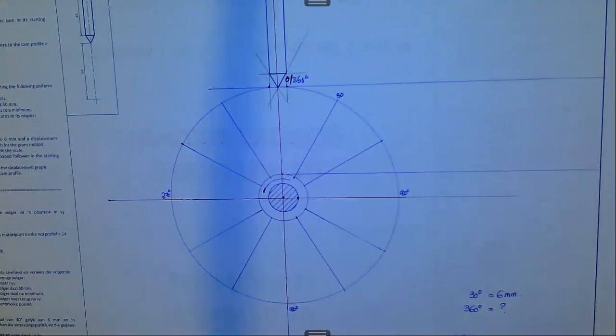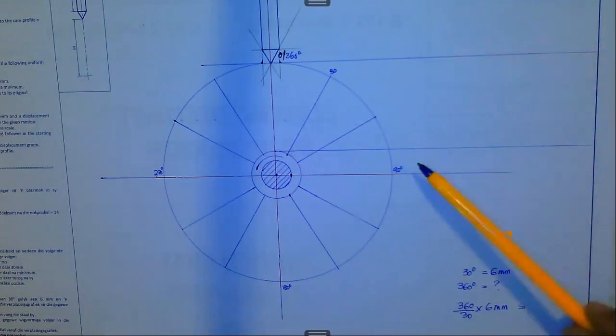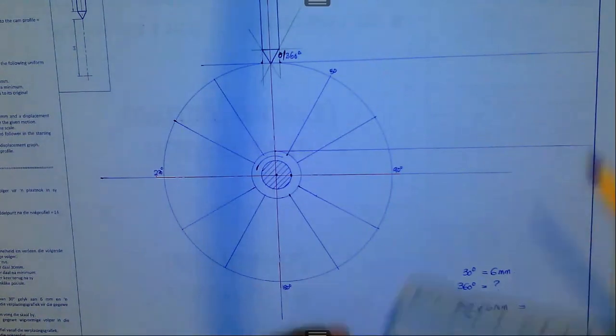Of course, it will be higher. It's 360 divided by 30 multiplied by 6 millimeters, and we'll get 72. So the 72, you would require the distance from here to there, which is equal to 72.